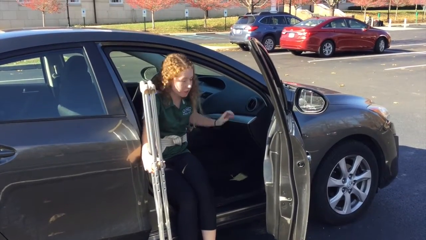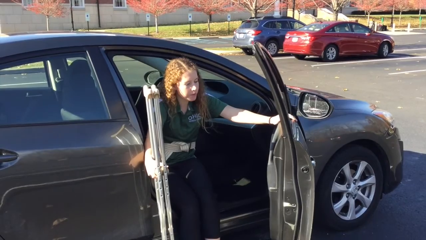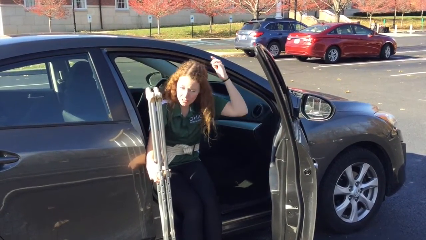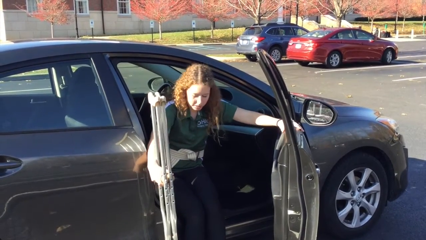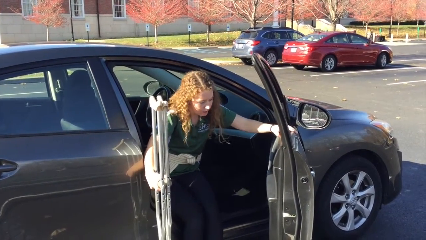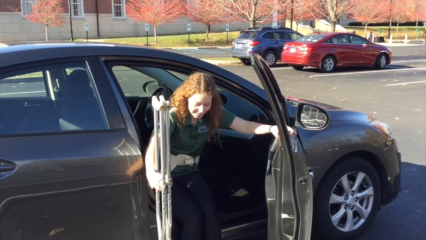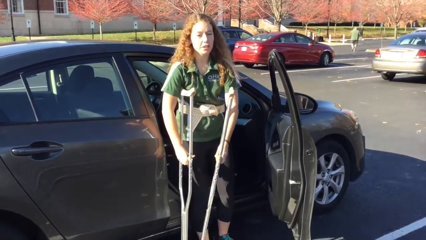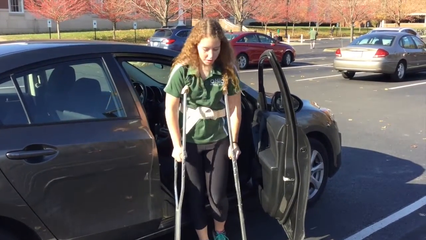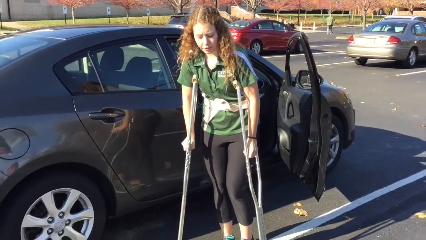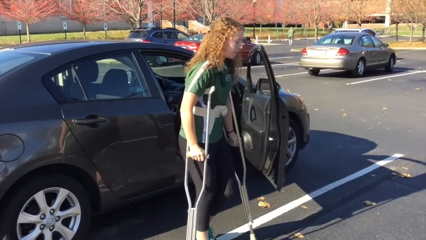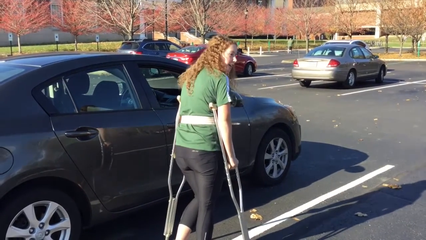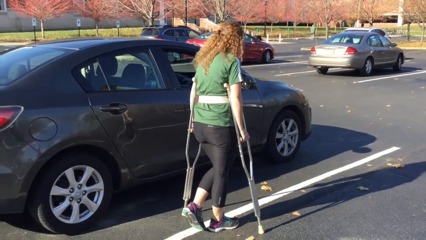And they will again either reach for the dashboard, the window frame, or the grab bar in the car door. And as they stand up, remind them to lean forward so they don't hit their head on top of the car. But they will push themselves up using their upper extremities. And then once they're raised, they will place the crutches back under the axillas and walk away from the car. And they may need to pivot again so they can close the car door. And then they may need to take a few steps backward before returning to normal gait.